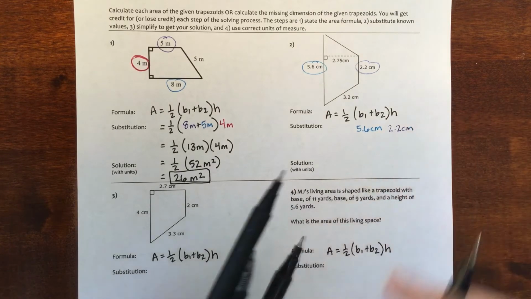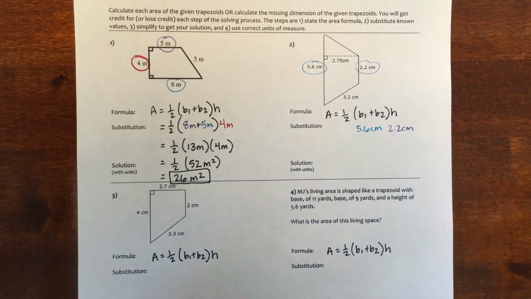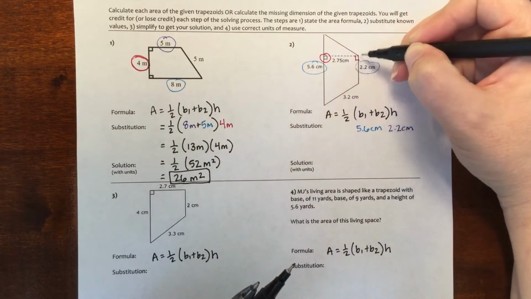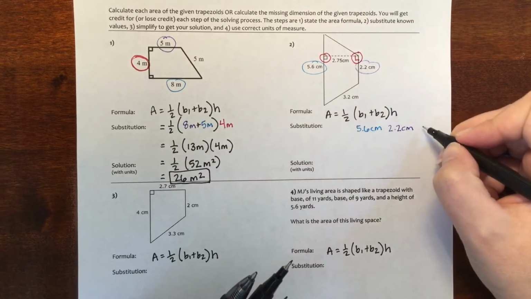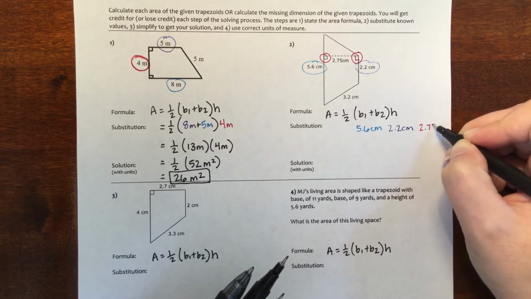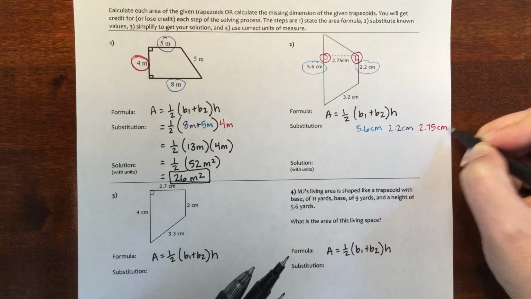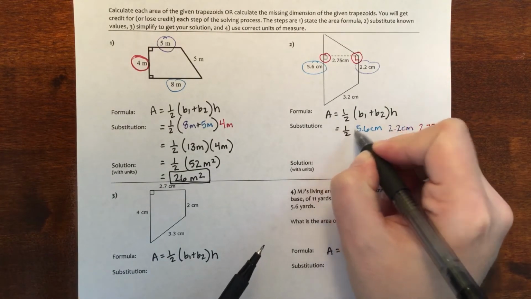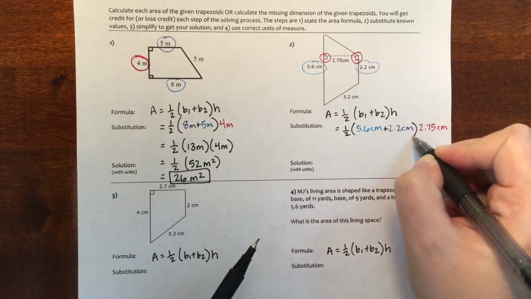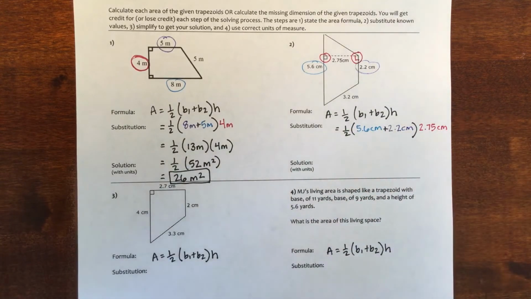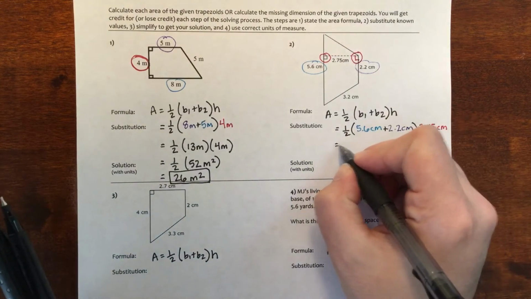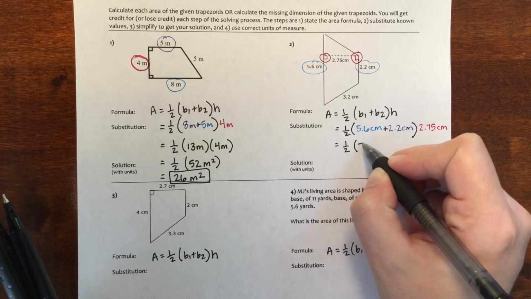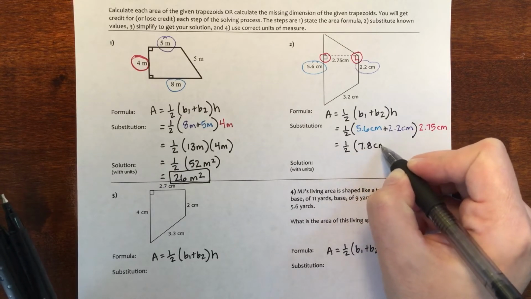The first step would be substituting, and then the height needs to connect at a 90-degree angle with both bases, and in this case it would be 2.75 centimeters. I'm going to bring everything else down, and now my substitution step is complete. I'll now simplify. 5.6 and 2.2 would be 7.8 centimeters.